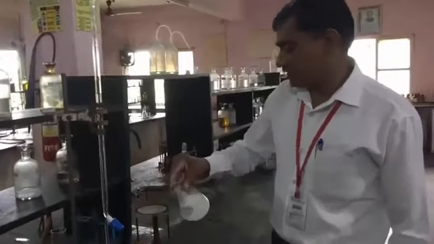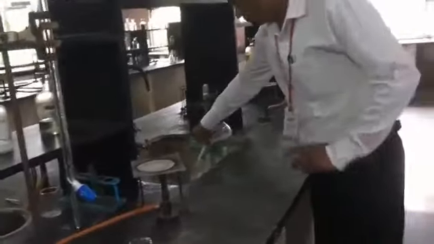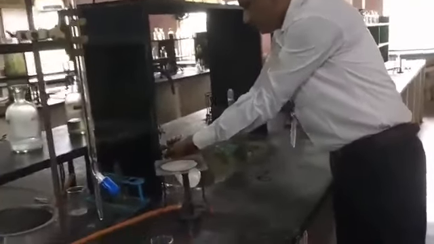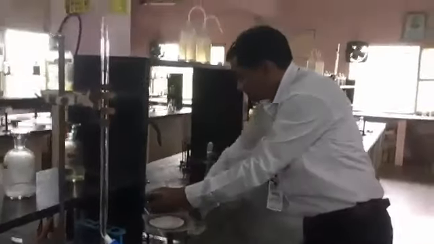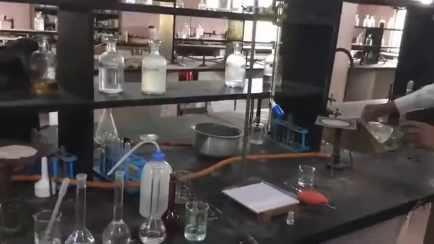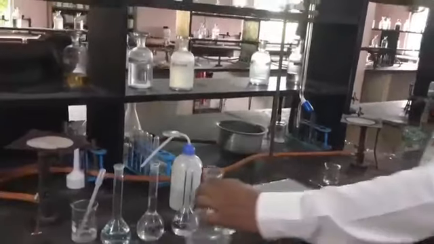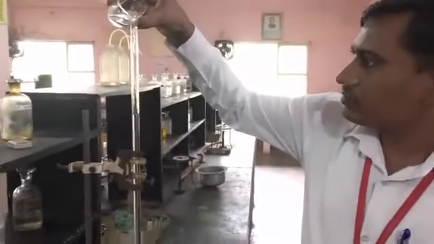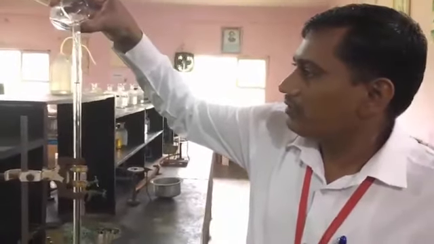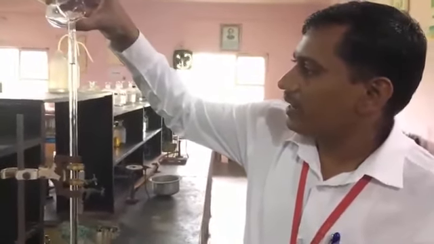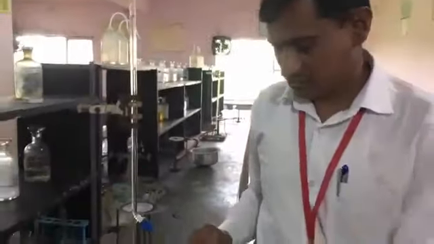Likewise, we have to take 3 more readings. I am washing this. Then we have to again pour it, and adjust the burette at 0. So exactly the lower meniscus reaches 0.